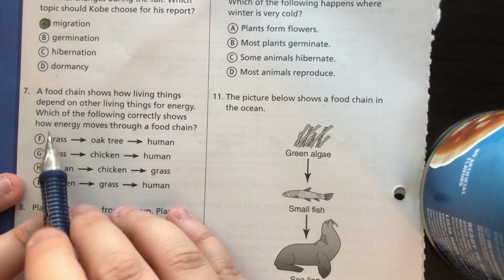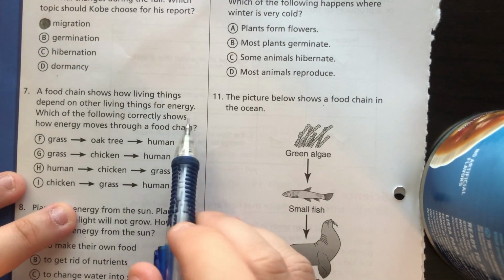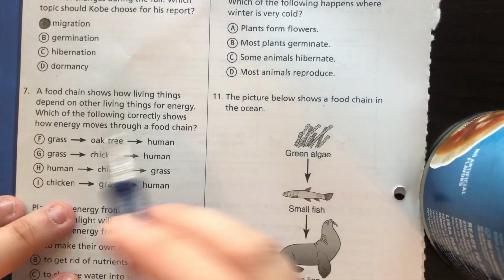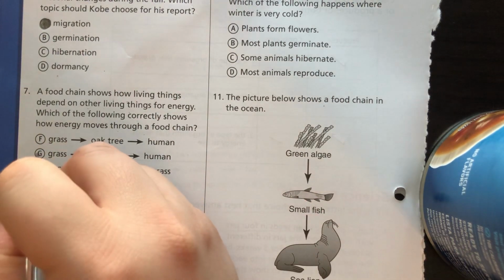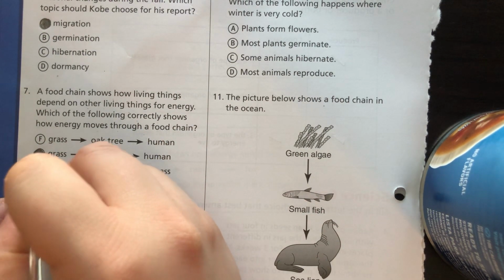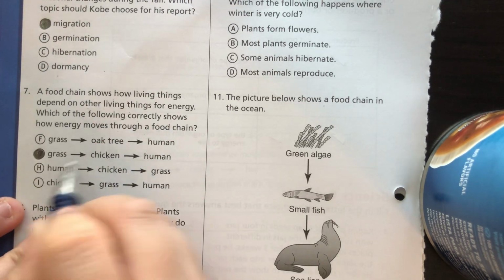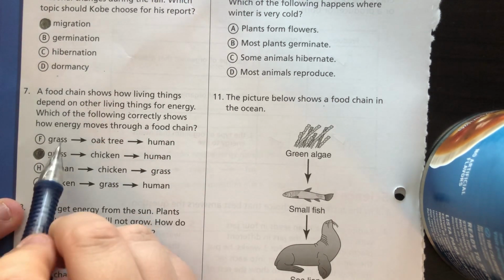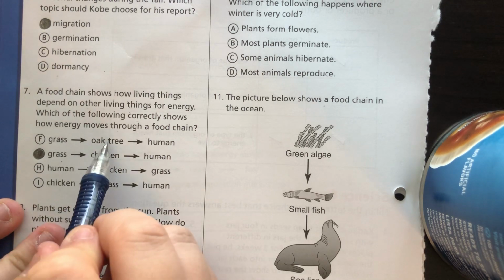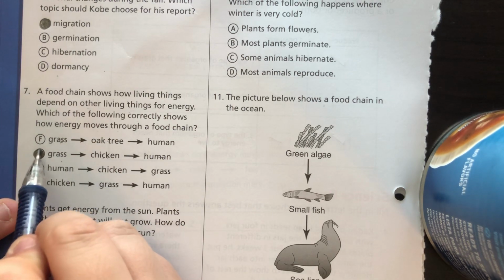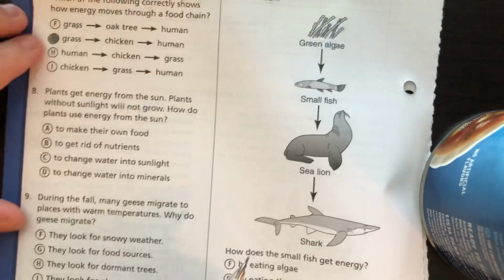Moving on. 7, a food chain shows how living things depend on other living things for energy. Which of the following correctly shows how energy moves through a food chain? So you know that it must start with a producer, and then it goes to a consumer. So a producer starts here, grass. Then the chicken eats grass and the human eats the chicken. This one starts with grass too, which is a producer, but an oak tree does not eat grass. So therefore, this is the correct answer.